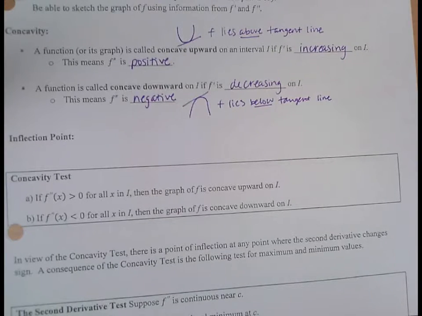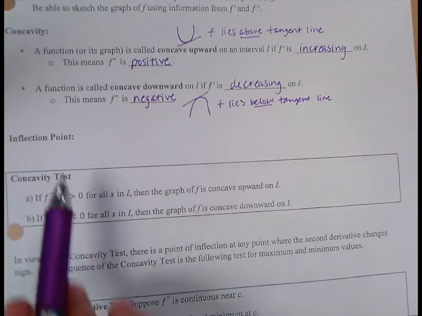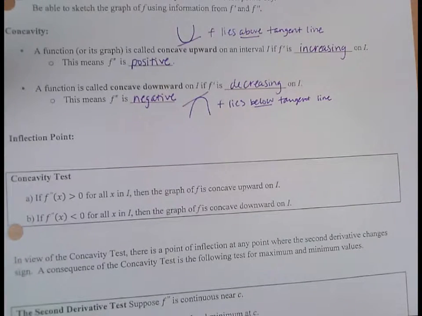Okay, and then an inflection point would be defined as what? What is an inflection point? When f prime is equal to 0. Well, not necessarily. When f double prime is 0, yes. So when f changes concavity, an inflection point could occur. The candidates for inflection points would be where the second derivative is 0. It doesn't mean, though, that if the second derivative is 0, there is guaranteed to be an inflection point. Just like if f prime is 0, it's not guaranteed it's a local max or min.